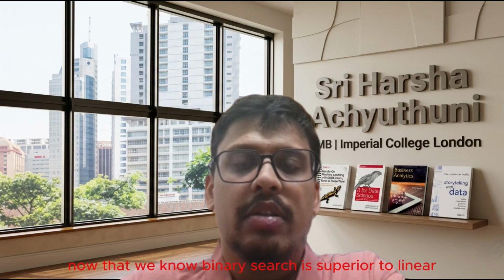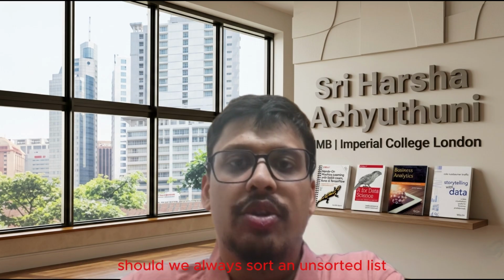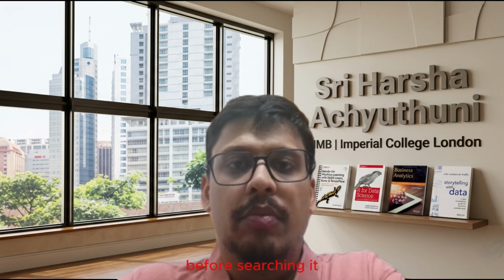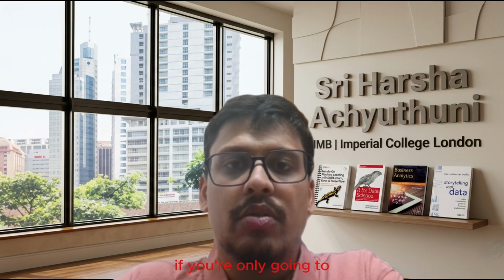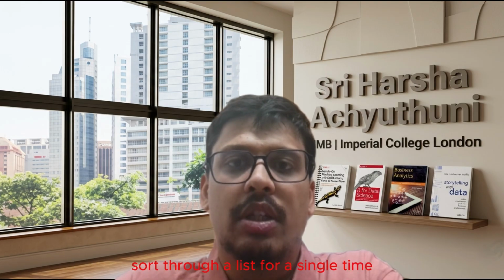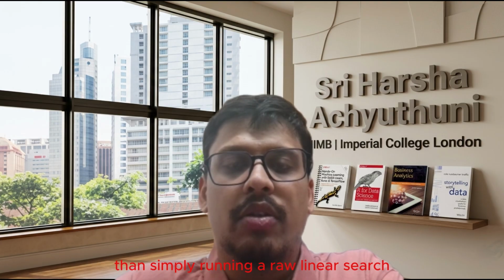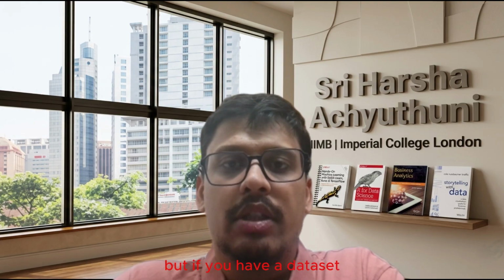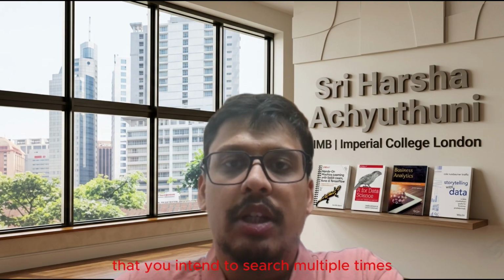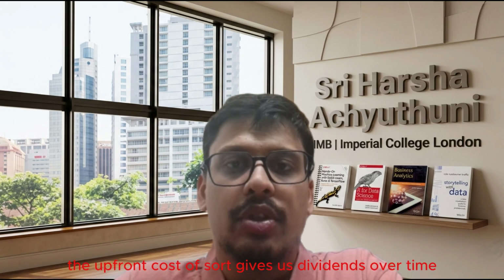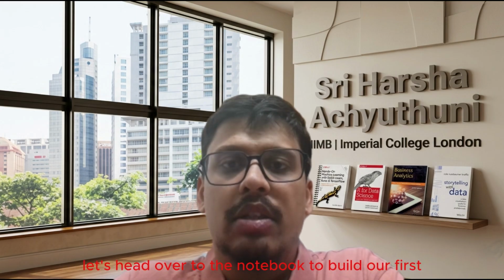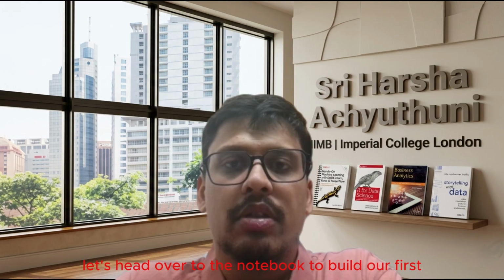Now that we know binary search is superior to linear search, should we always sort an unsorted list before searching it? If you're only going to search through a list a single time, sorting it actually takes more effort than simply running a raw linear search. But if you have a dataset that you intend to search multiple times, paying the upfront cost of sort gives us dividends over time. Let's head over to the notebook to build our first sorting tool.